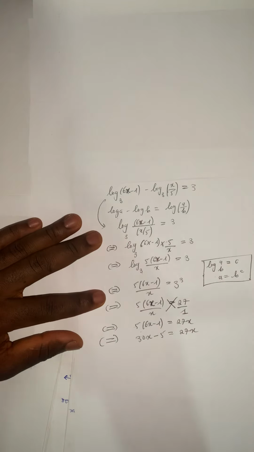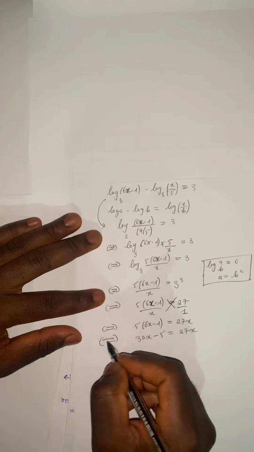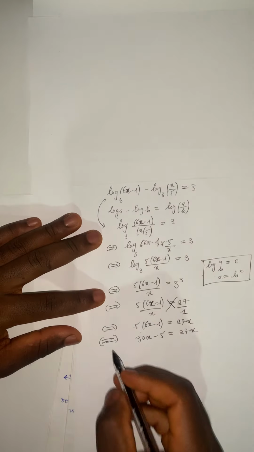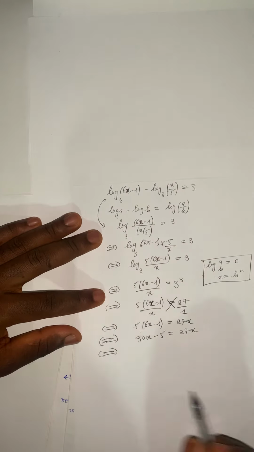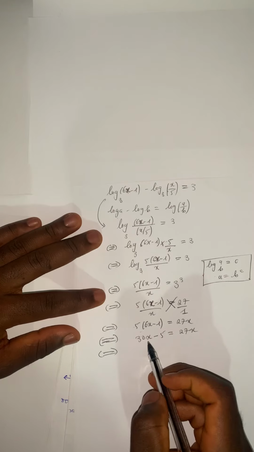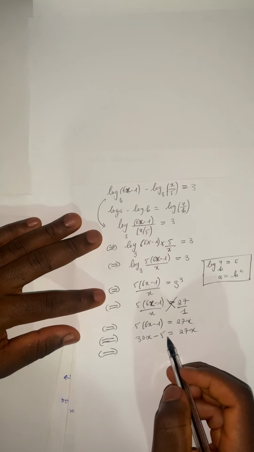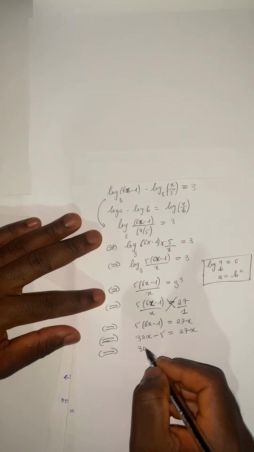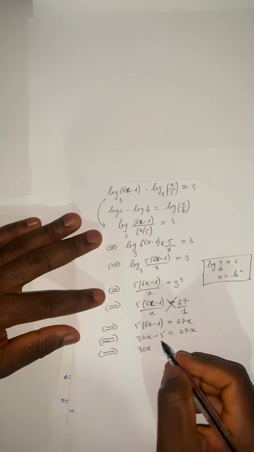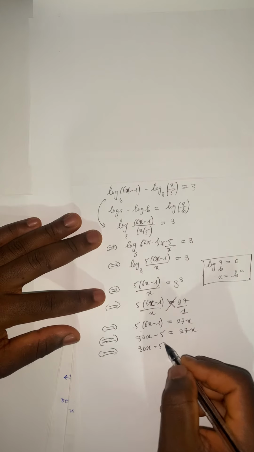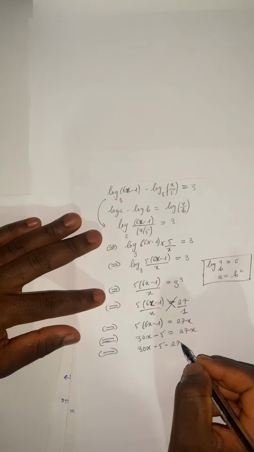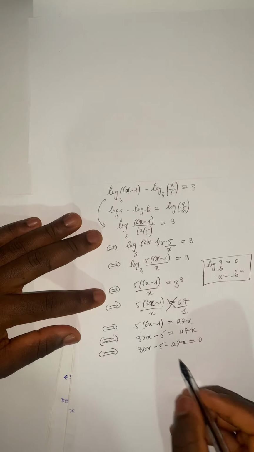27x. Since we're finding x that satisfies this, from here we can send 27x this way, to get 30x minus 5 minus 27x to be equal to 0.